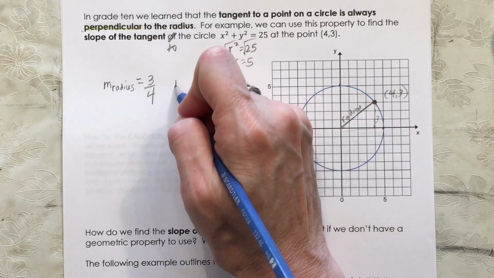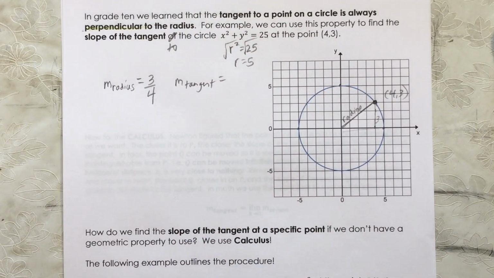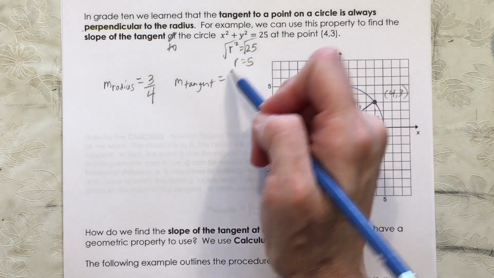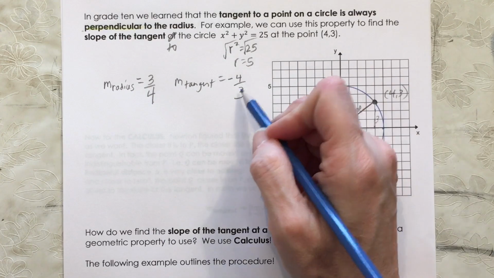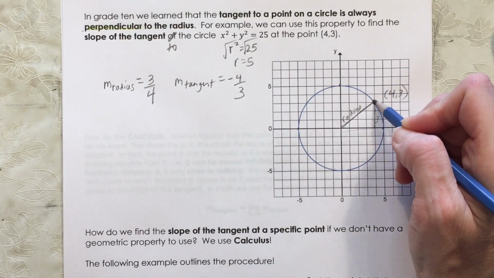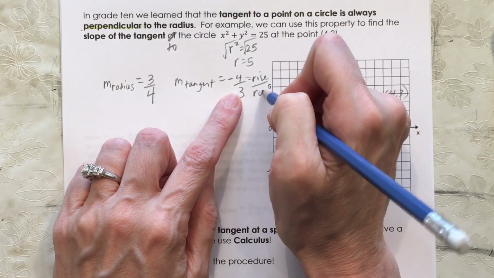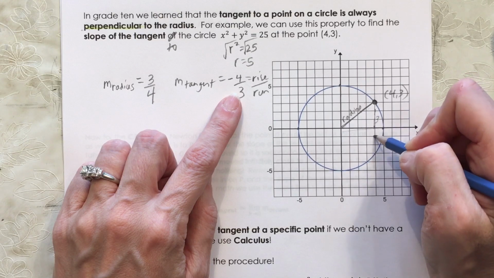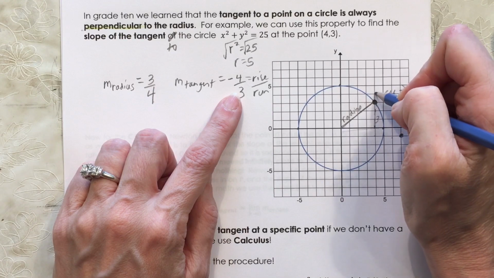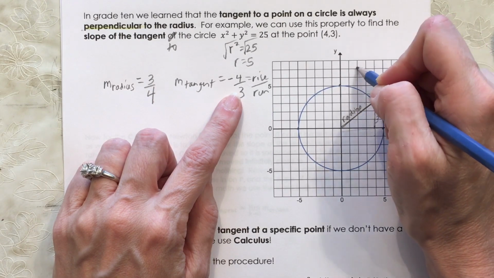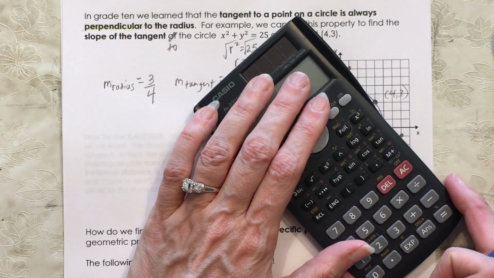So we know that the slope of the tangent then, we know the slope of perpendicular lines are negative reciprocals, so it should be negative 4 over 3. So starting from this point, if we use our slope of our tangent, and we know this point's on our tangent, we should be able to go, so that's rise over run, down 4 and right 3, down 4 and right 3, which runs off the page, up 4 and left 3. And again, we could draw that in.